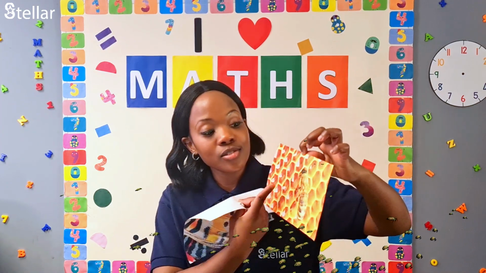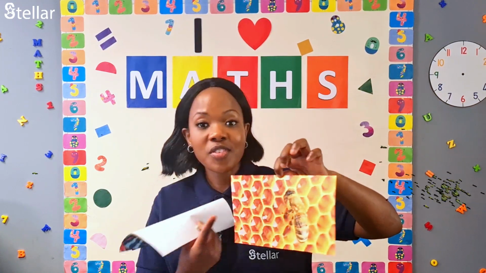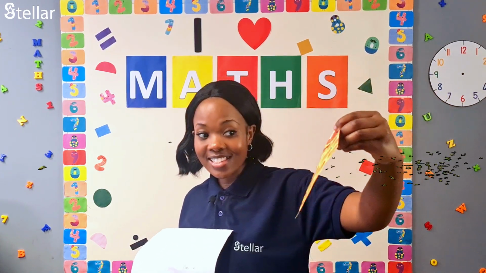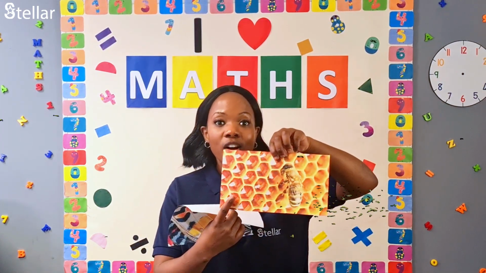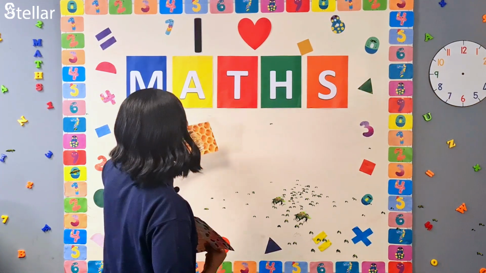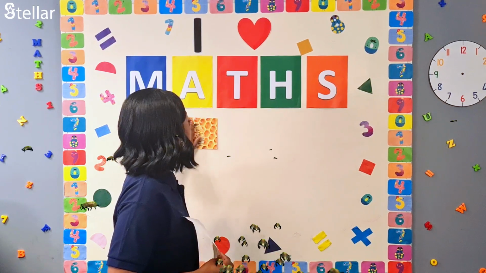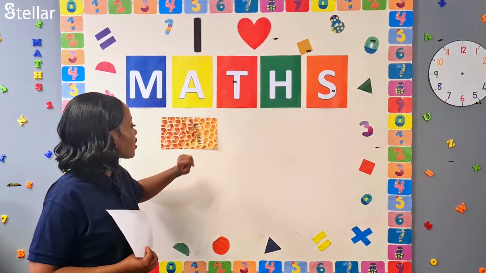Do you see the little shapes inside? The little shapes, 1, 2, 3, 4, 5, 6. So this is a lovely pattern because you have the shapes going on and on and on. Let's stick this on the board. So our little honeycomb is a beautiful pattern because the shapes go on and on. That is an example of a pattern in nature.